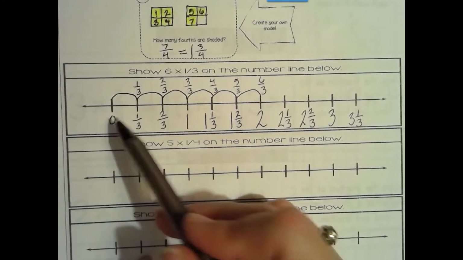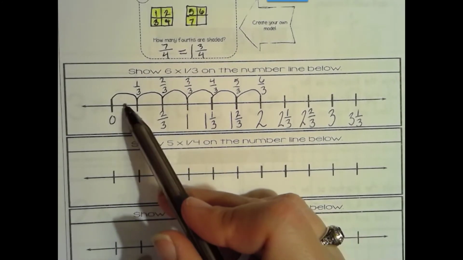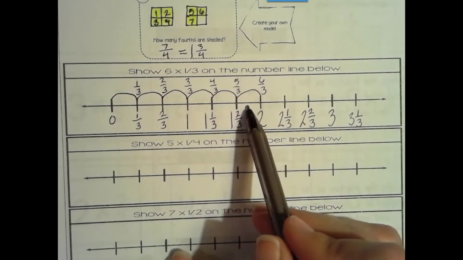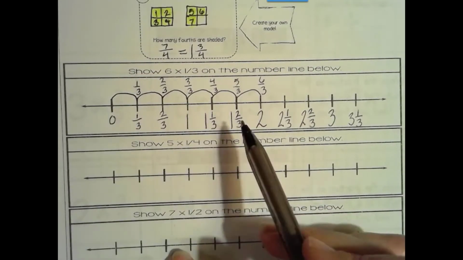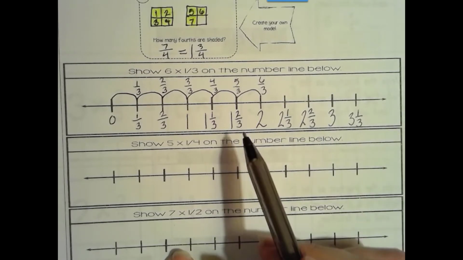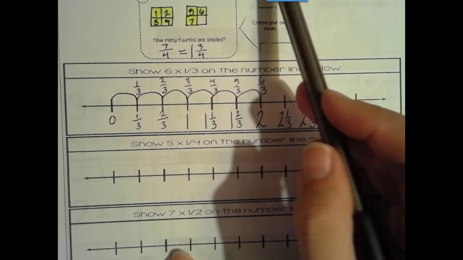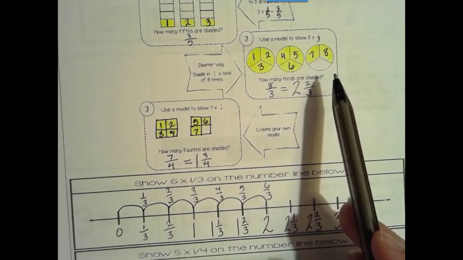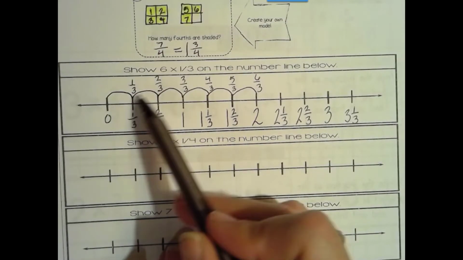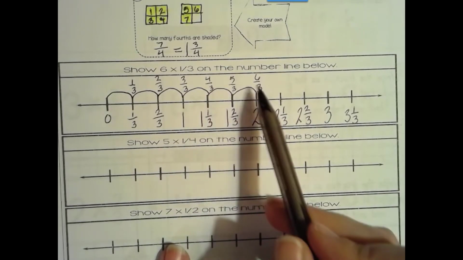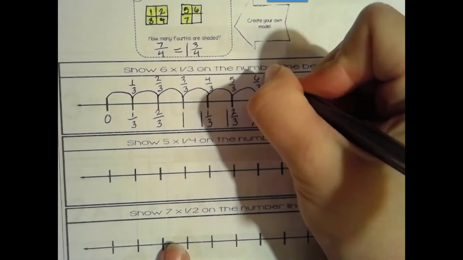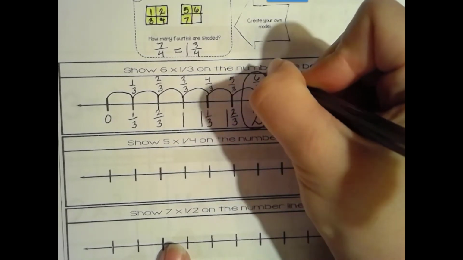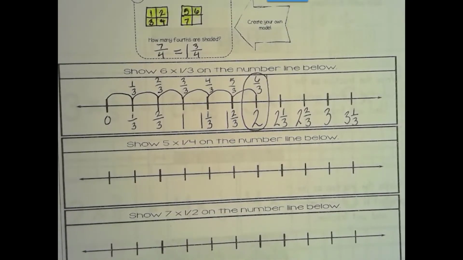Each of these from the 0 to the whole number is cut into 1, 2, 3 pieces. From the whole number to the whole number, 1, 2, 3 pieces. So each of these sections is cut into thirds, or 3 equal pieces. Like up here with our model. Each one's cut into 3 equal pieces. So we could represent 1, 2, 3, 4, 5, 6 of them. So 6 groups of 1/3 is 6/3, or 2.